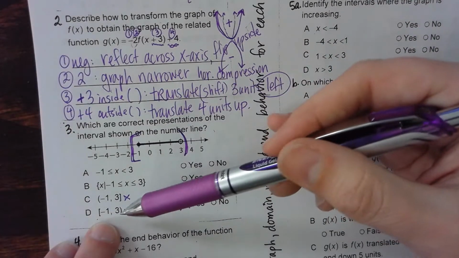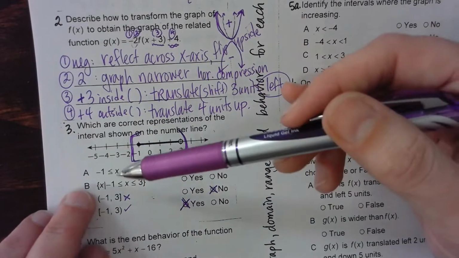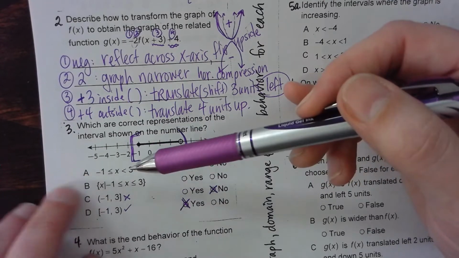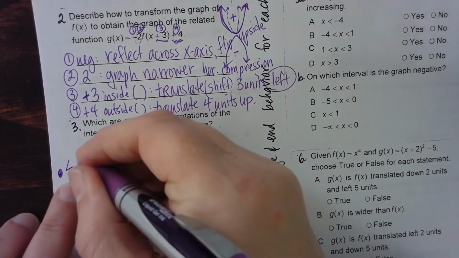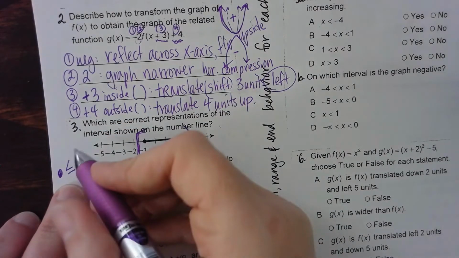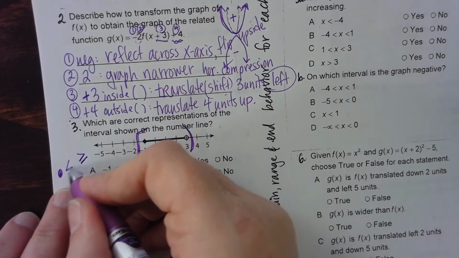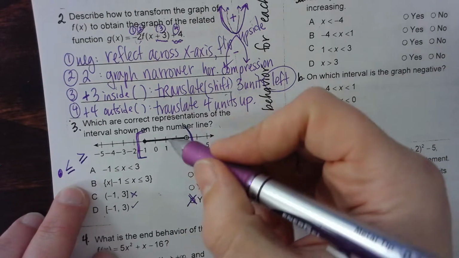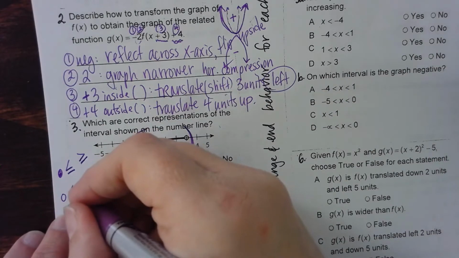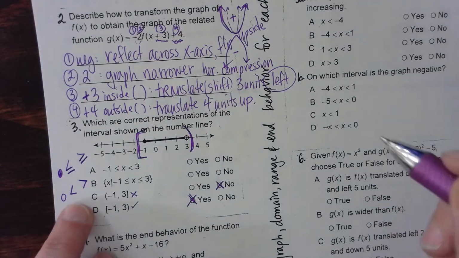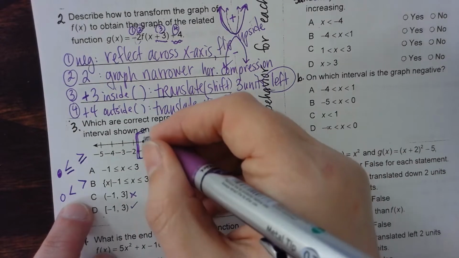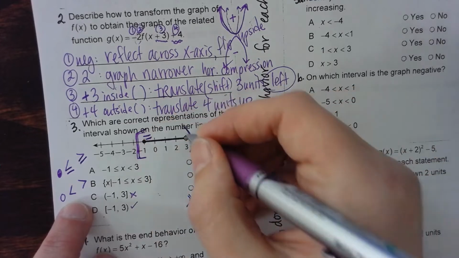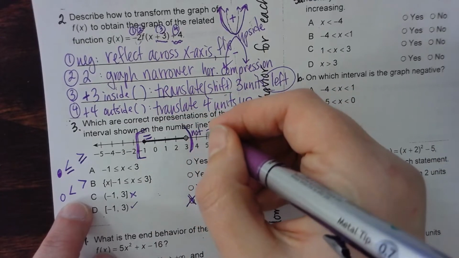Make sure the numbers are right: -1, 3, yeah. Okay, so as far as our inequality goes, if it is a closed circle, it's going to be greater than or equal to, or less than or equal to. If it's open, it's going to be just greater than or less than. So this is the equal sign here on this end, and this is not equal.